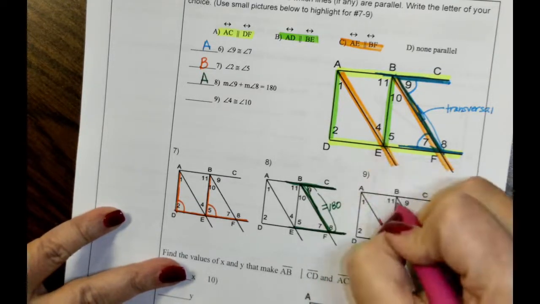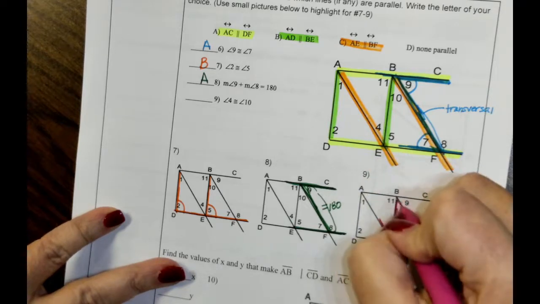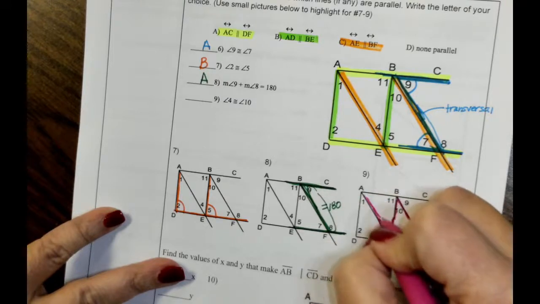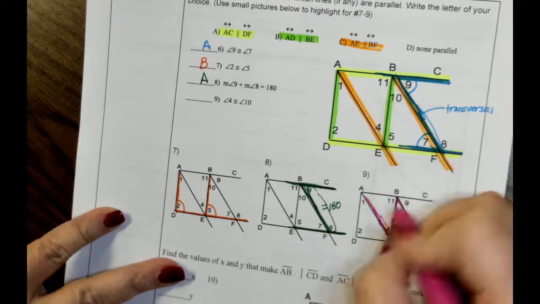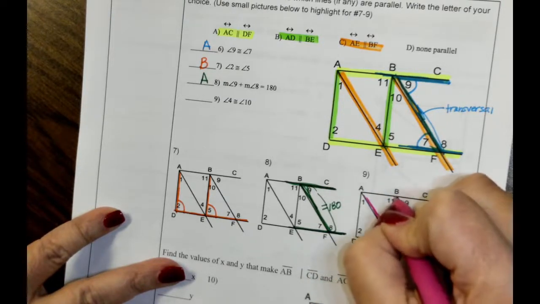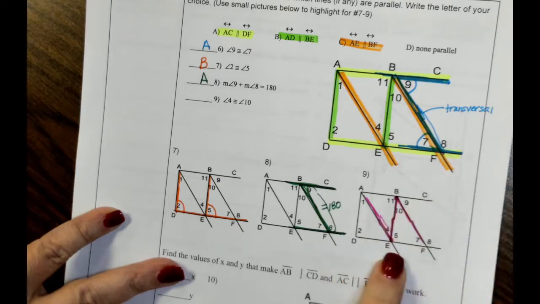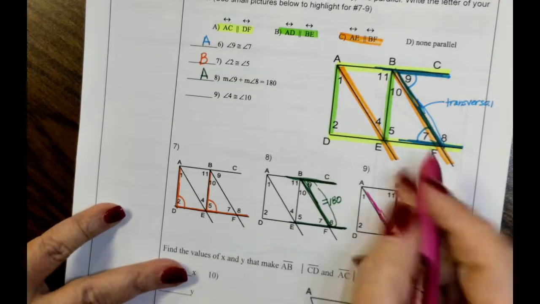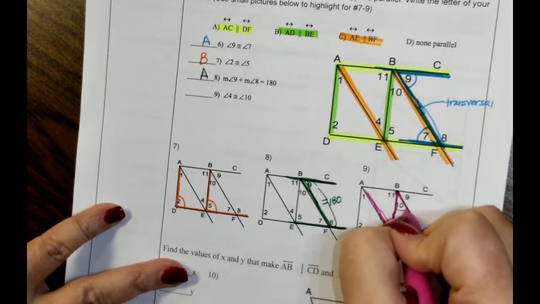And what I notice is that if this is my transversal, 4 and 10 are on alternating sides of the transversal. They are in between my lines. Those are in between those two lines. So they are alternate interior angles. And I can see that these two run the same way as these orange lines. So that would be option C.